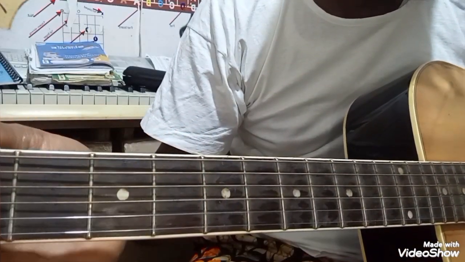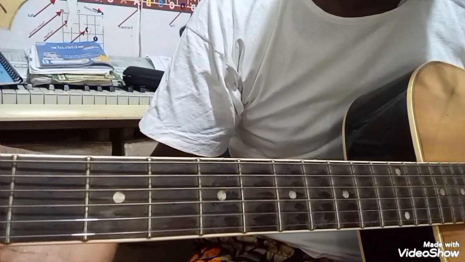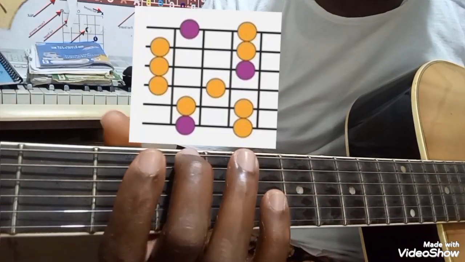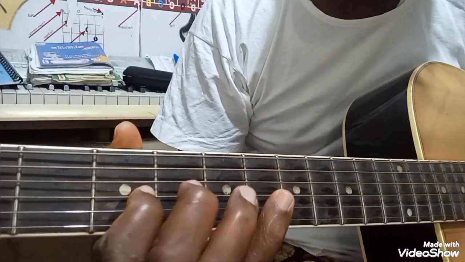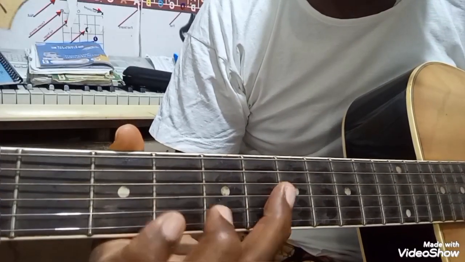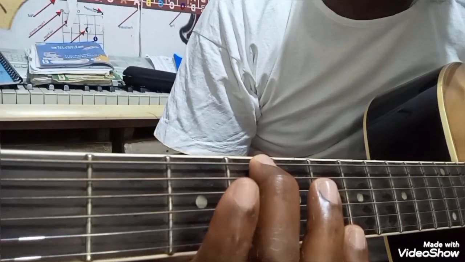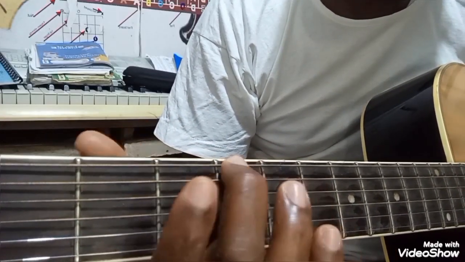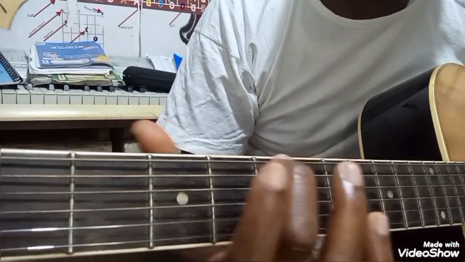For example, this is the E-shape pentatonic we played on the first position of the major pentatonic scale: do, re, mi, sol, la, do, re, mi, sol, la, do, la, sol, mi, re, do, la, sol, mi, re, do. So you are to master the E-shape pentatonic and play it on every key on the sixth string.